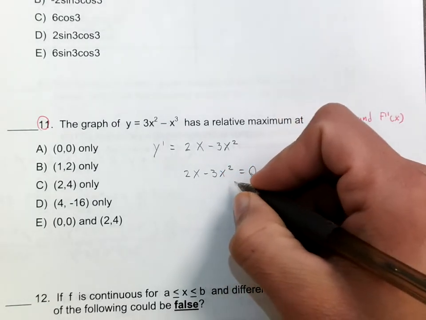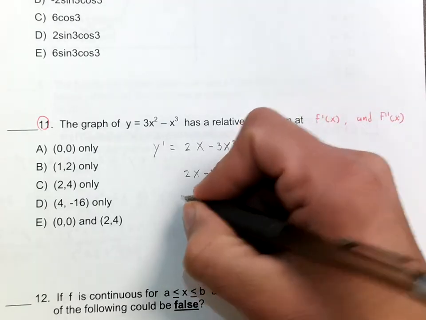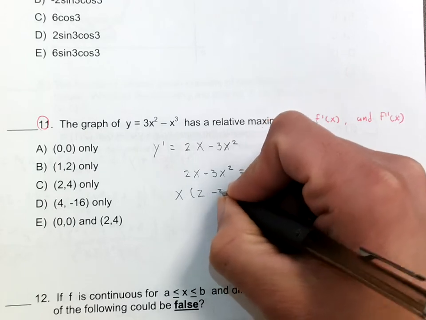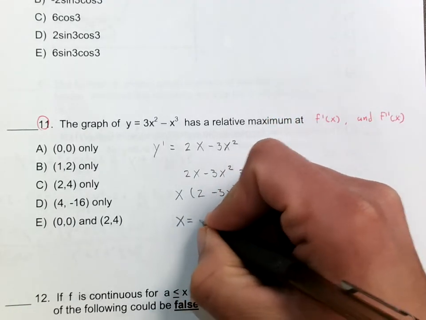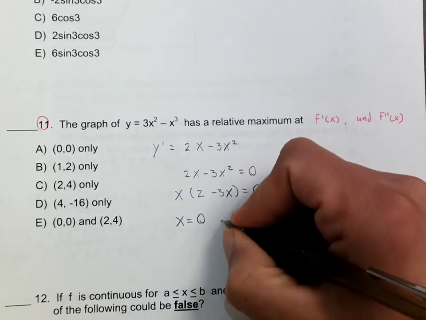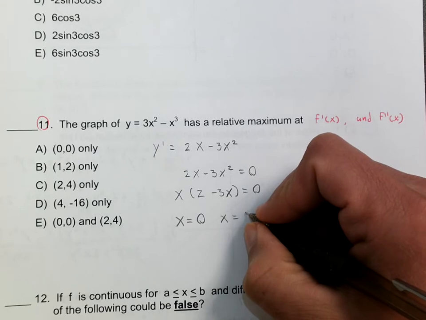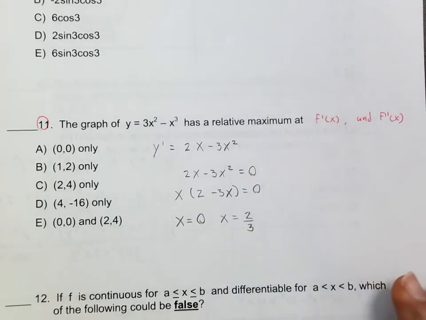Let's see, we're going to factor out an x, so we have 2 minus 3x is equal to 0, so we have a horizontal tangent at 0, and we have another one at 2/3.